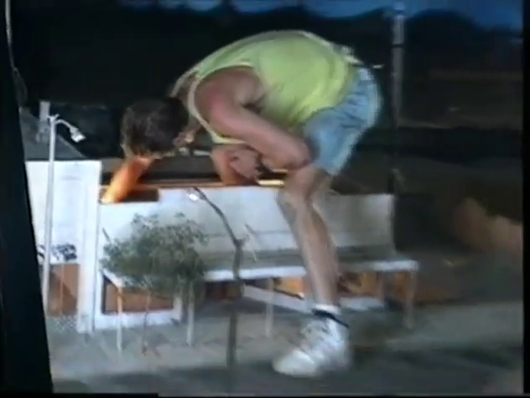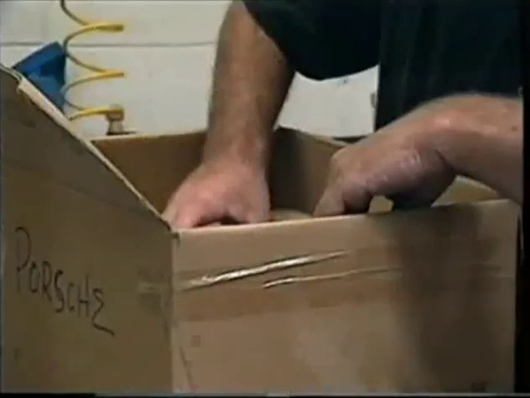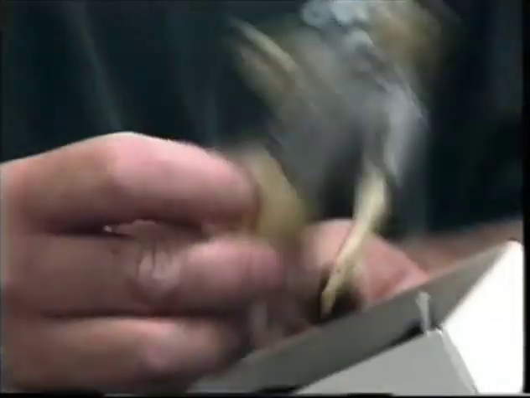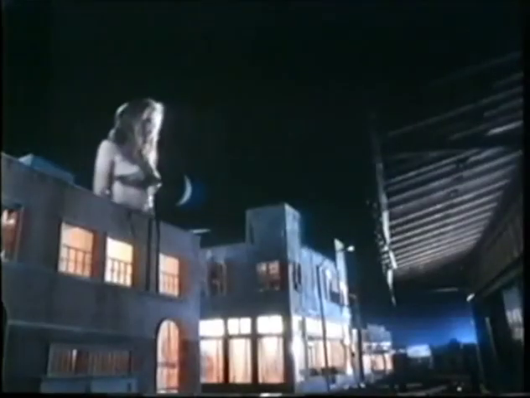After 3 months of design and construction, the town is built and ready for shooting. There is even a 1/12 scale model of Harry's Porsche. And of course, Harry himself. All this will help create the illusion of a giant Daryl Hannah. Finally, on film, the special effect is brought to life. The result is a totally believable 70-foot character.